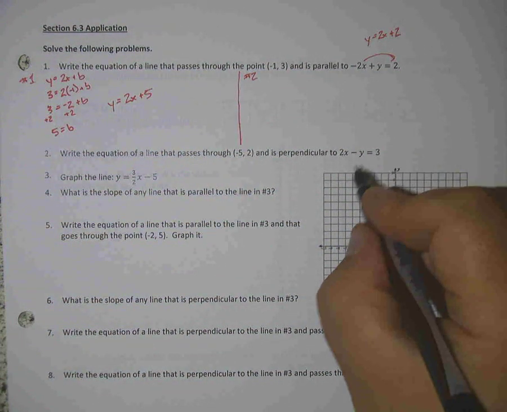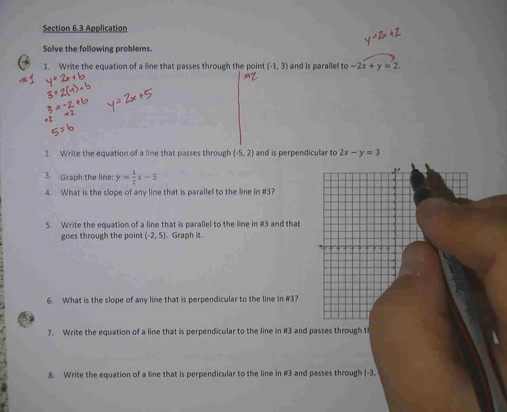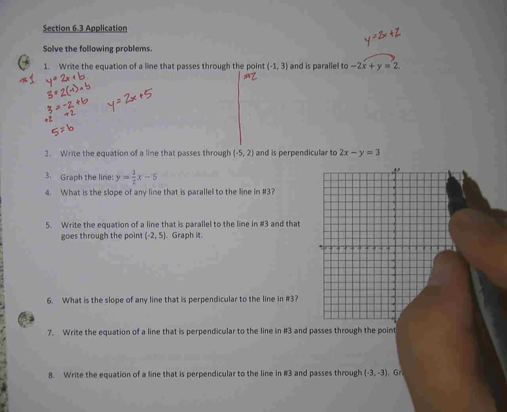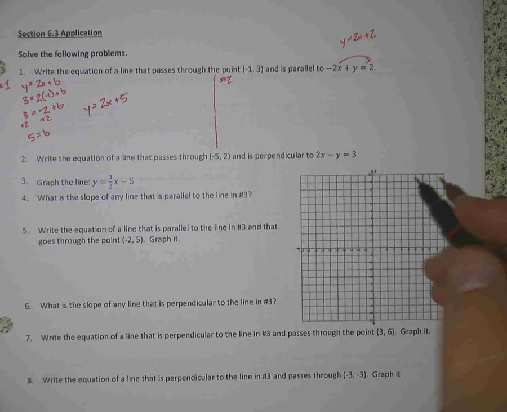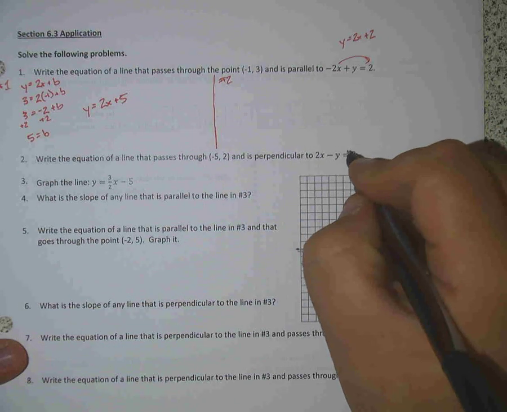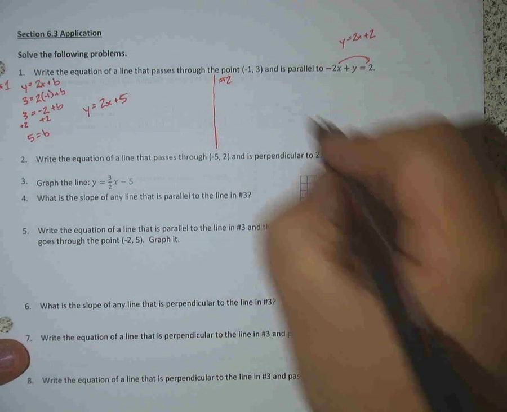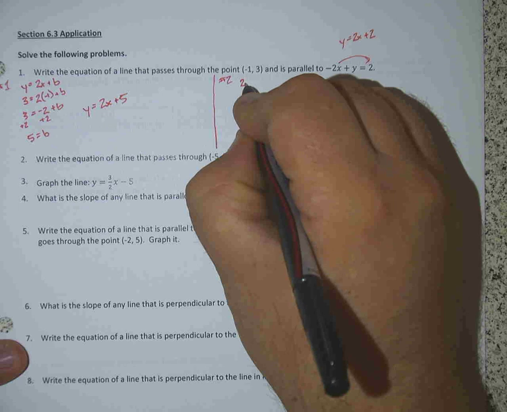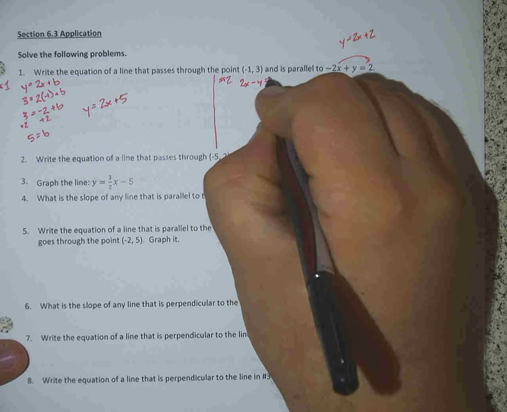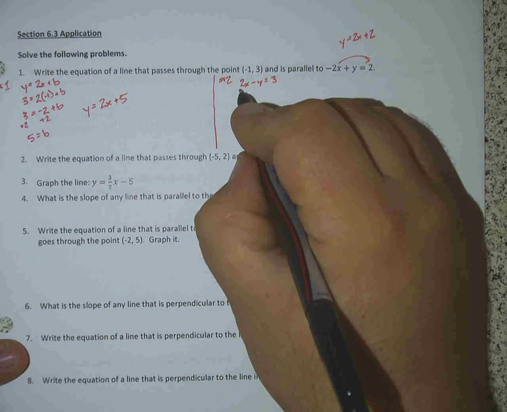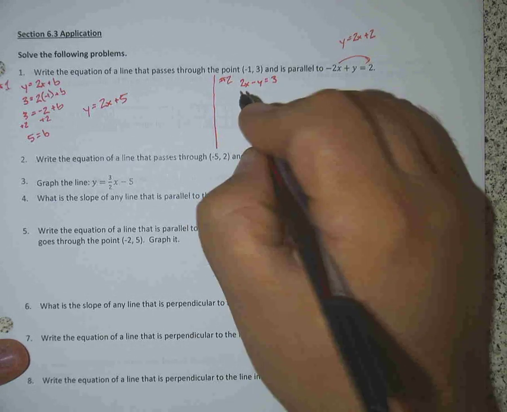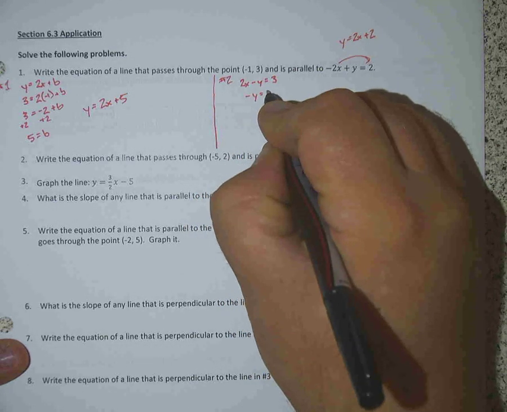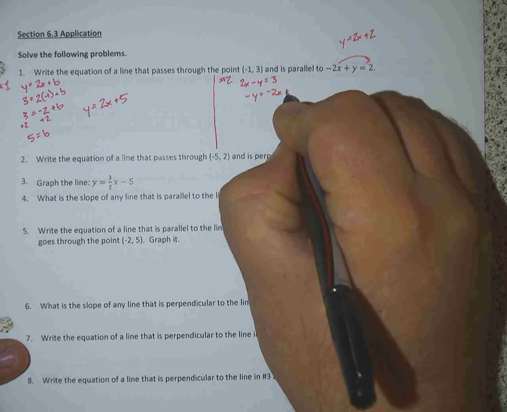You kind of want to do the same thing in this problem. You want to put it in slope-intercept form and know that the perpendicular slope is going to be the opposite reciprocal. I'll help you find the slope, but the rest of the problem is on you. So all I really want to do is solve this for y, which will put it in slope-intercept form. So I'll subtract the 2x, so negative y equals negative 2x plus 3.